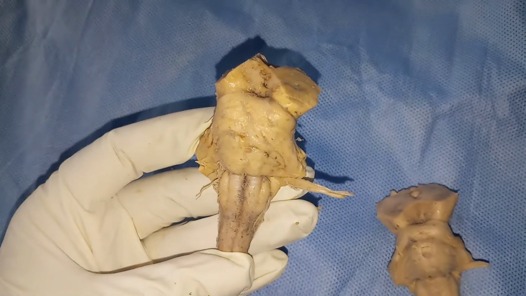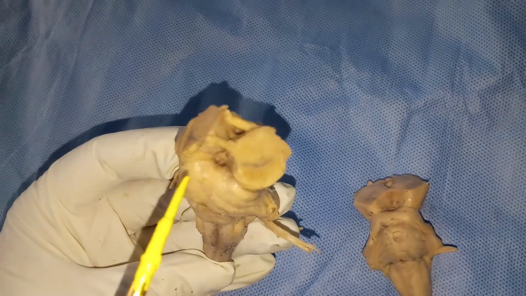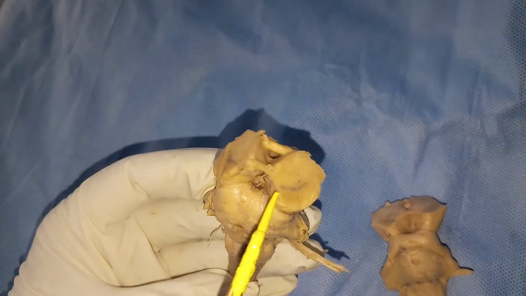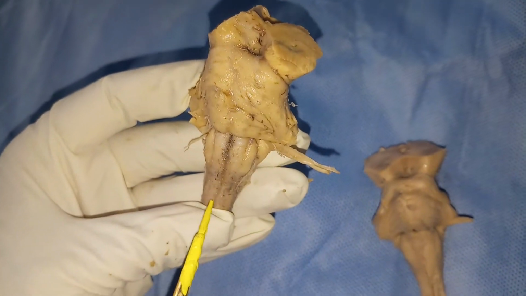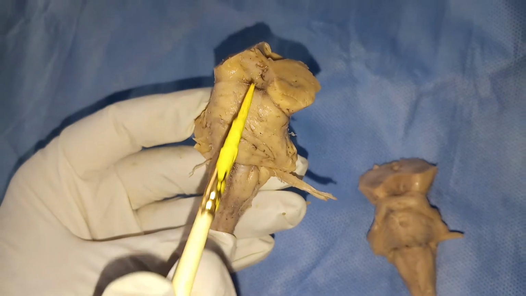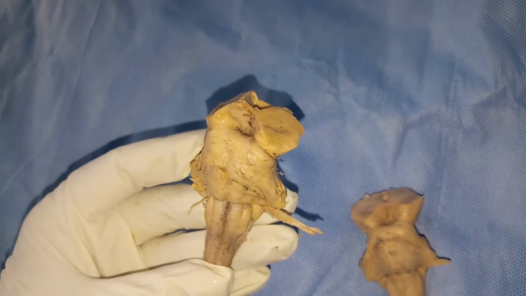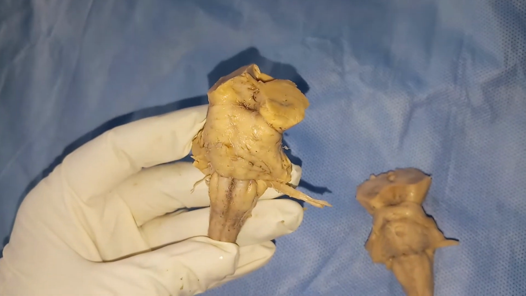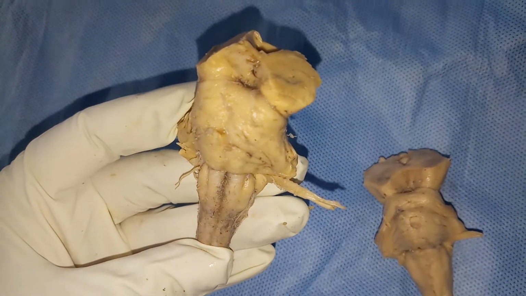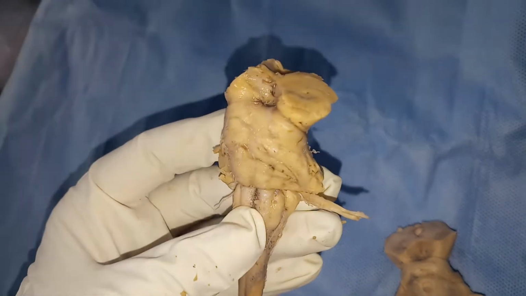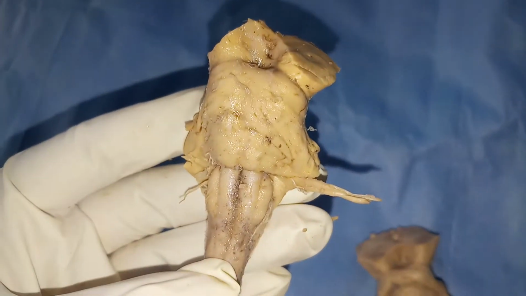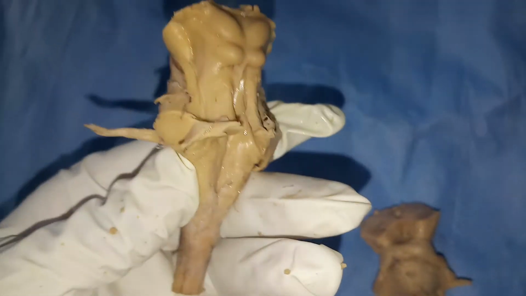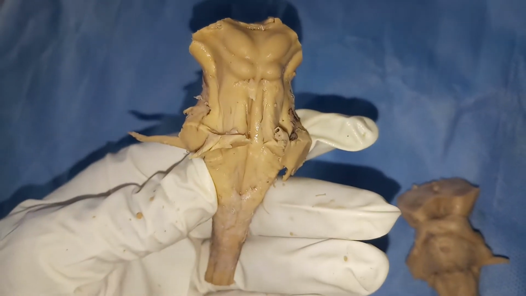Today we are starting brainstem. There are three parts of brainstem. This is midbrain, this is pons, and this is medulla. Now this brainstem is resting on clivus. Clivus is the inner part of the body of occiput. So this anterior part of brainstem is resting on clivus, and posteriorly brainstem is related to cerebellum.